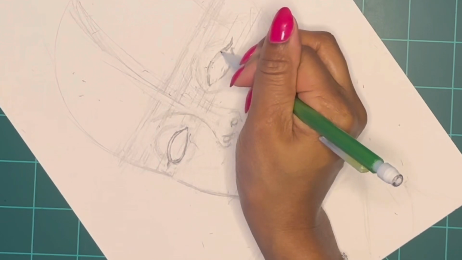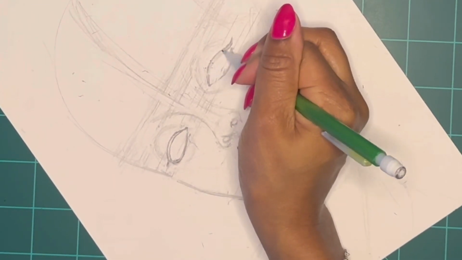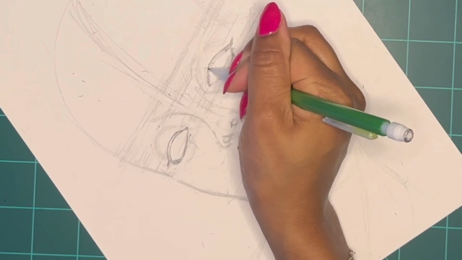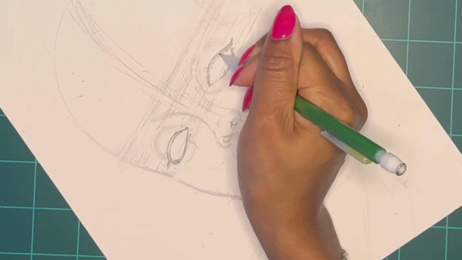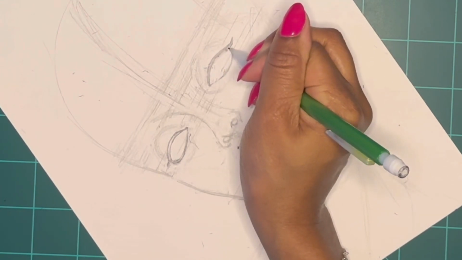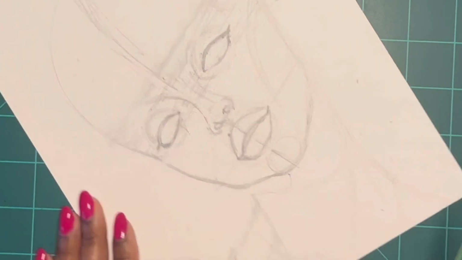Make straight up a hole. I'm honestly tired of this now. There we go. Oval.